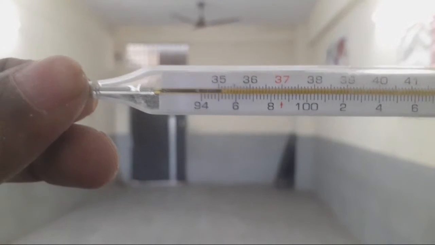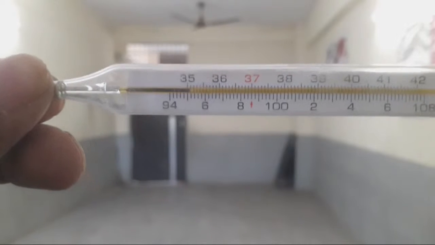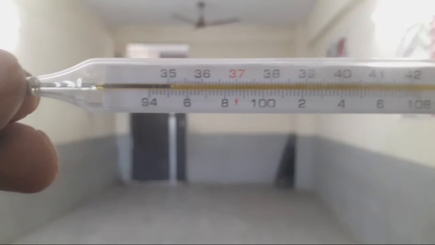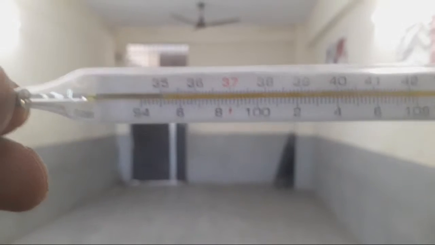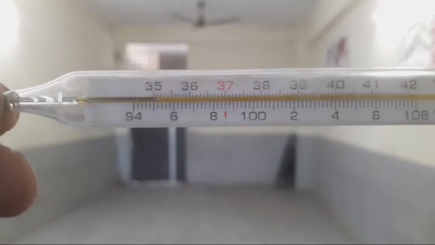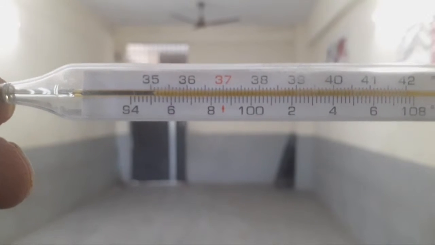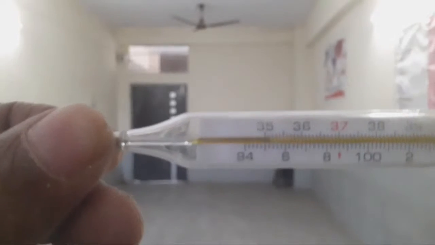Check it out. Before that, there is a temperature. Now it is expanded, or not? It is expanded. When I touch it with my finger, it automatically represents my finger's temperature only. When I remove my finger, the temperature automatically decreases.